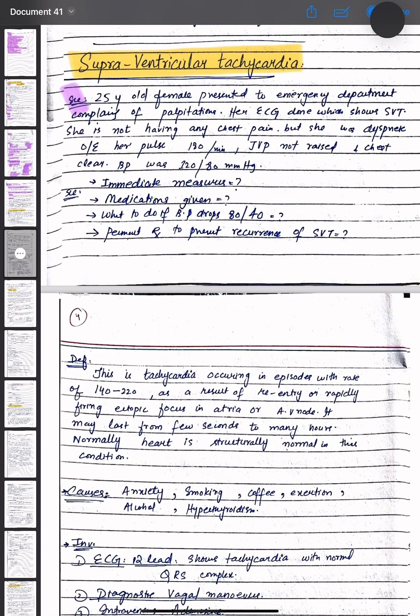So what are the immediate measures that we will do? What medications were given? What to do if BP drops to 80 by 40? And what is the permanent treatment to prevent the recurrence of SVT? The definition of SVT is that this is a tachycardia occurring in episodes with a rate of 140 to 220 as a result of re-entry or rapidly firing ectopic focus in atria or AV node. It may last from a few seconds to many hours. Normally, the heart is structurally normal in this condition.